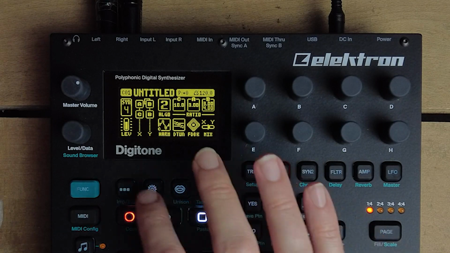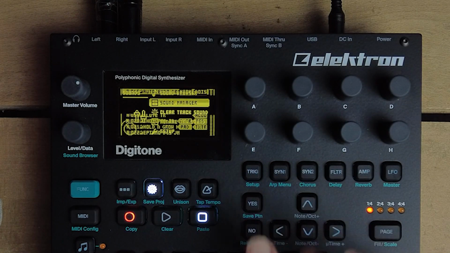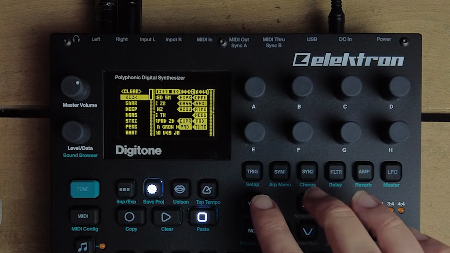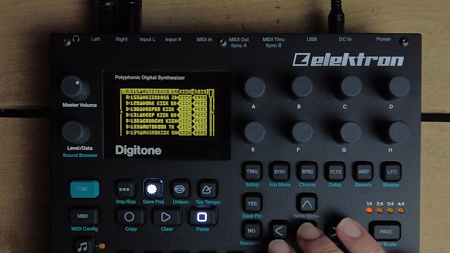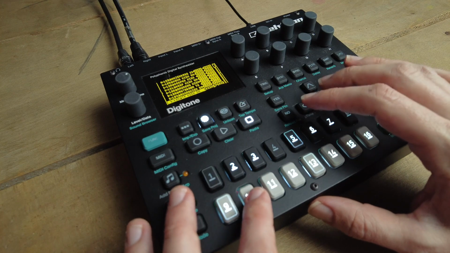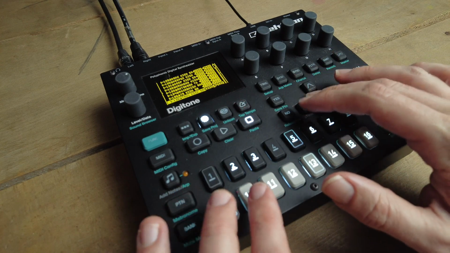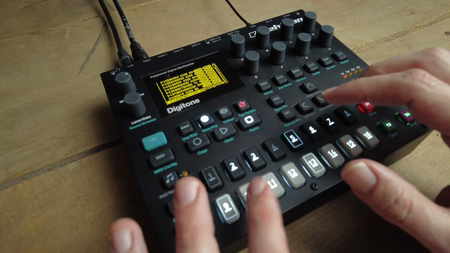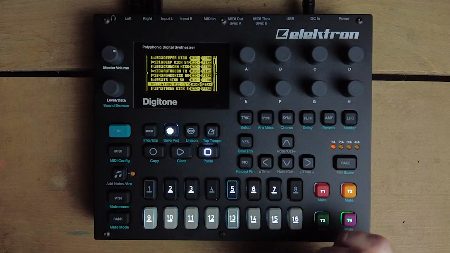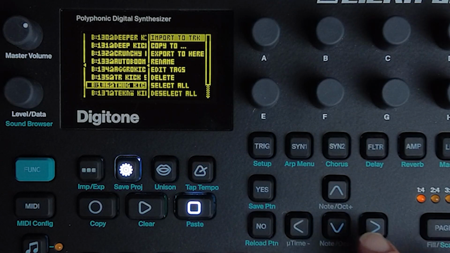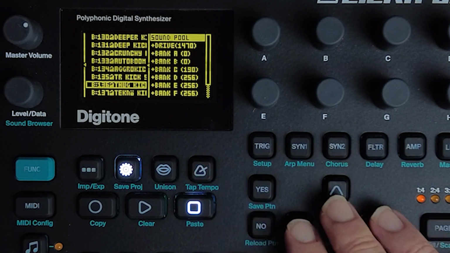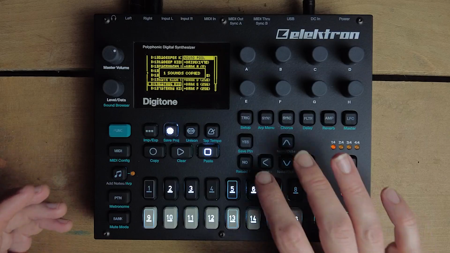So what I have to do here is go into the sound manager, and then I will filter this so only the kick sounds show up. And I'm gonna pick this thug kick here. And I'm pressing this right arrow button, and I'm selecting copy to sound pool. So now it's in the sound pool.